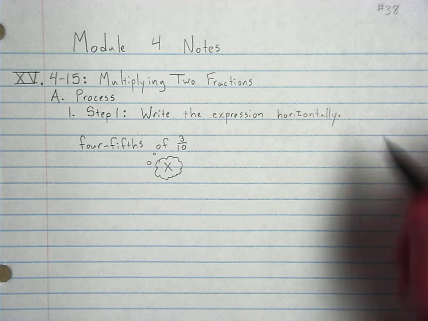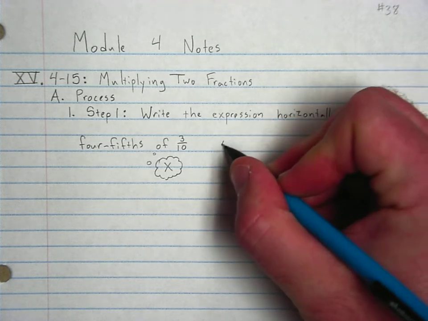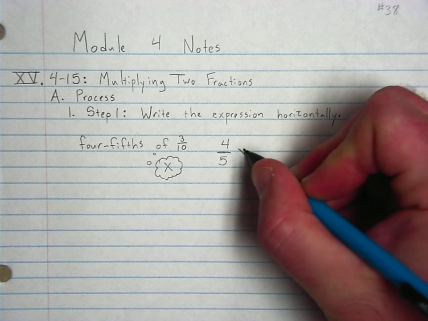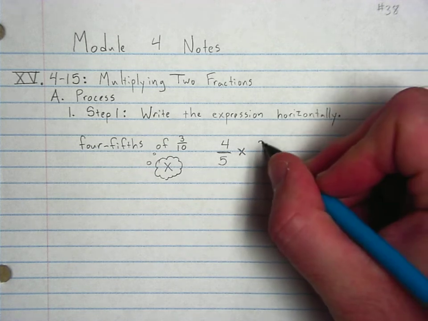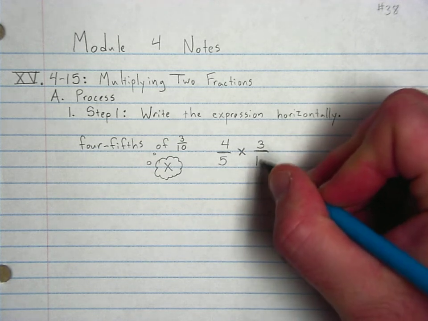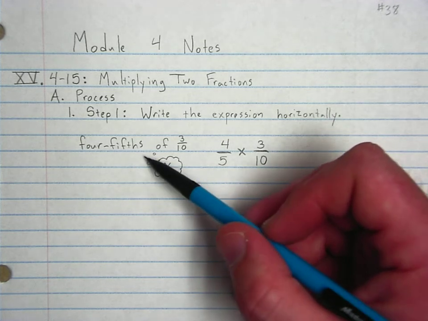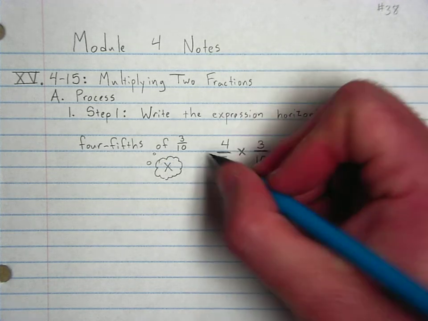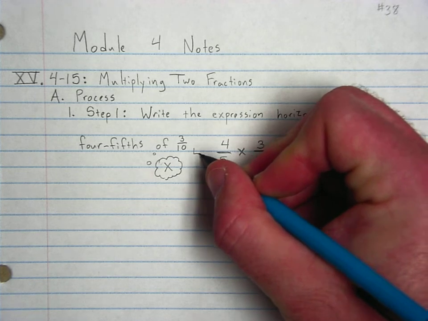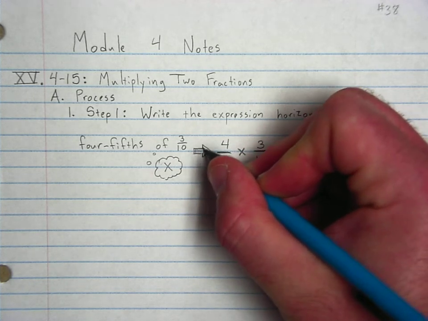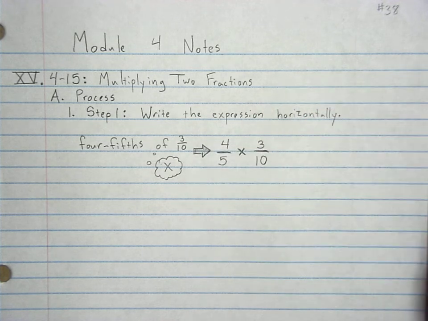So I'm multiplying 4/5 times 3/10. 4/5 of means times. So 4/5 of 3/10 is the same as 4/5 times 3/10.